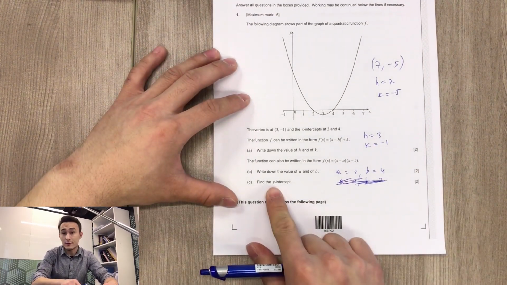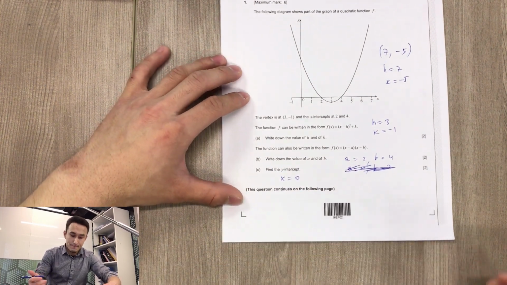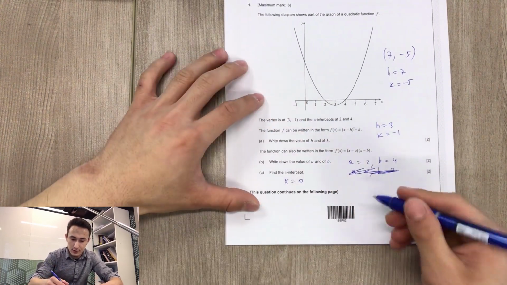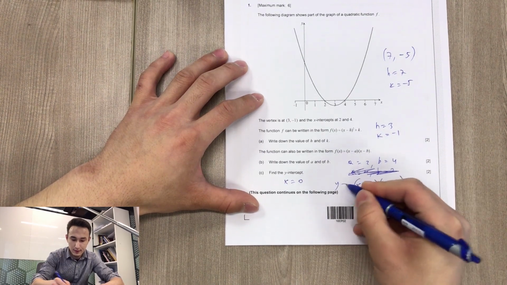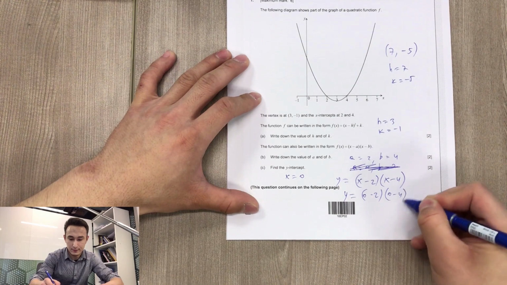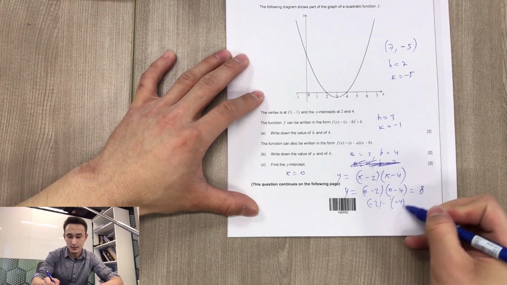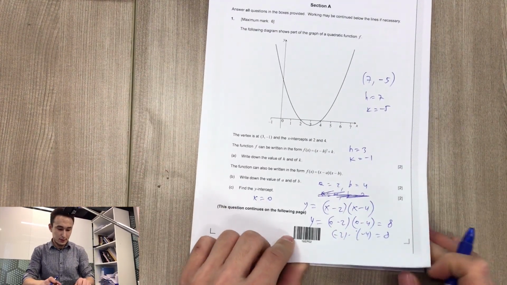Find the y-intercept. To find the y-intercept, you would sub in x equal to 0. When you sub in x equal to 0, using any one of these two equations, let's just use the x minus 2, x minus 4 equation. So y is equal to 0 minus 2 and 0 minus 4, which is equal to 8, okay? Because minus 2 times minus 4 is 8, right? So let's go to the next question from here.